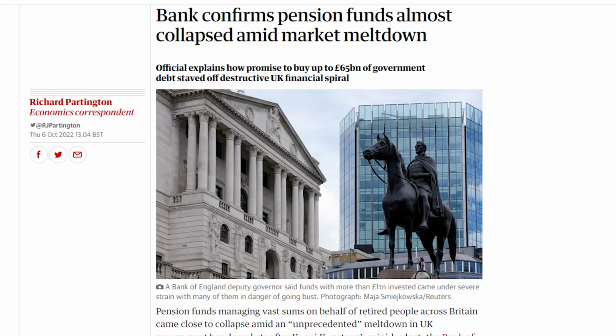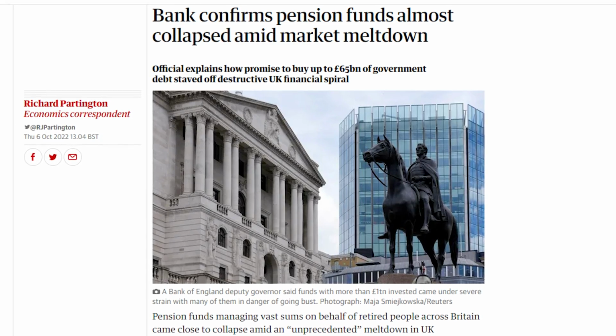Longer dated bonds are also more sensitive to interest rate movements than shorter dated bonds are, which contributed to some of the well-documented problems pension funds saw following the mini-budget in September. Rather than explaining all of that here, if you're interested, I've included a basic rundown of what actually happened and why in the description below for you.